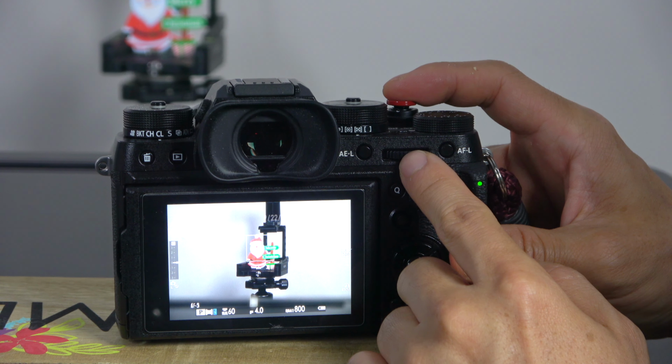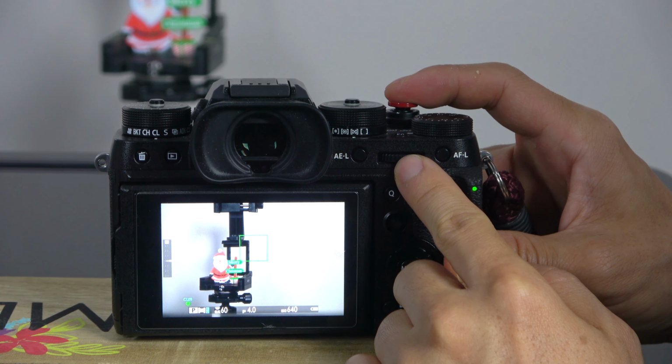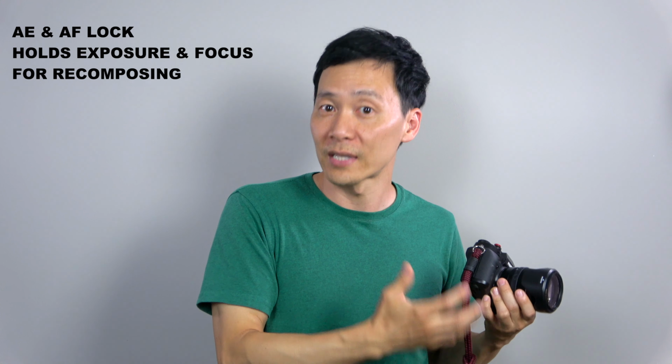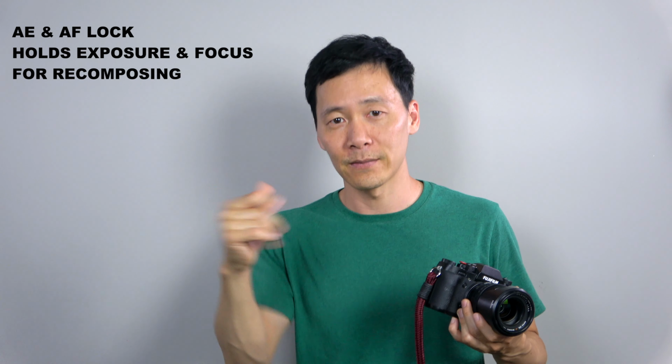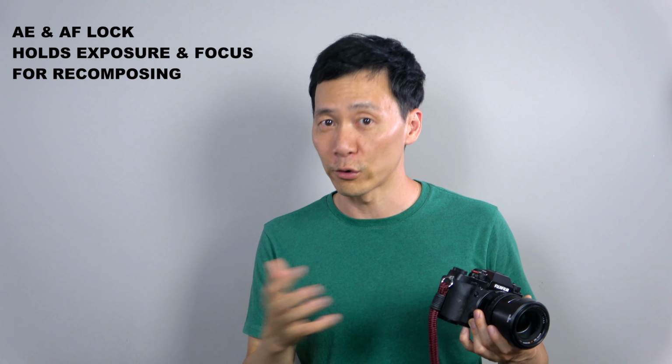And that means recomposing your shot, right? If you focus on a person and you slightly move your camera a little bit so that person, for example, is now in the bottom left or right corner, he or she will still be in focus. So you're recomposing the shot. And that's what autofocus lock and auto exposure lock allow you to do, to recompose the shot while retaining the original settings, the way things looked when you first activated the autofocus or auto exposure. I hope that makes sense.